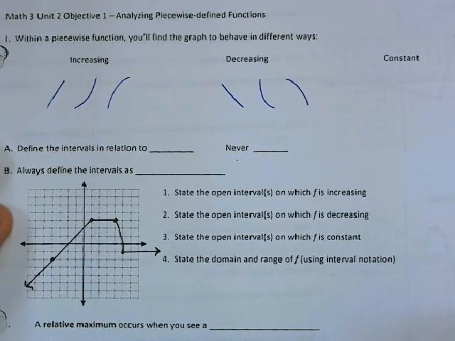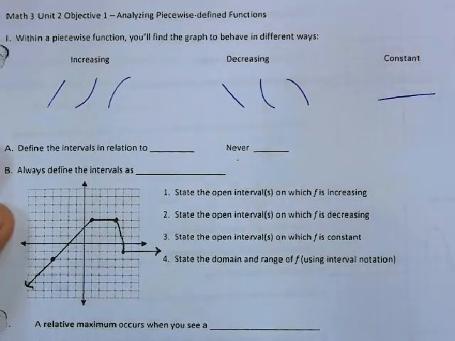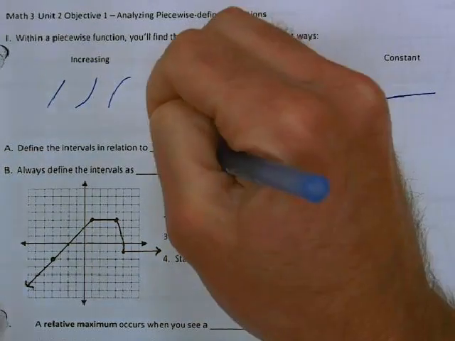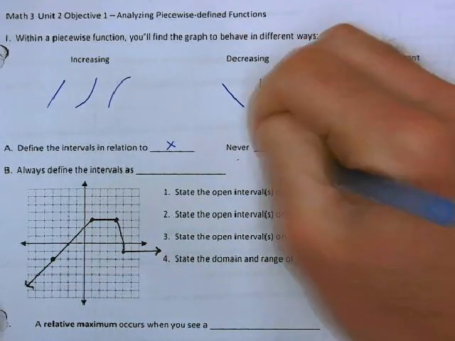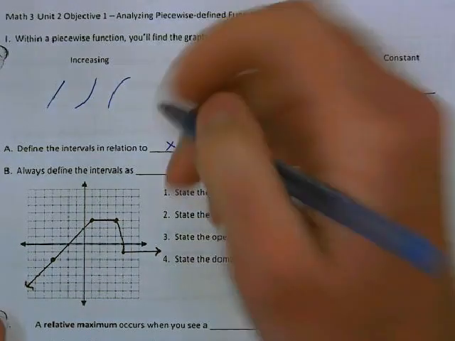And then if our function is constant, there's only one way it can be constant. It's if our y values are not changing, just like a horizontal line. So that's what we're going to be looking for in the graph. When we are talking about intervals on a graph, and hopefully you got this from last unit, we always want to define our intervals in relation to our x values, never our y values. So if I say, in the interval from -1 to +5, I mean x values of -1 to +5, not the y values. And then also always define the intervals as open.